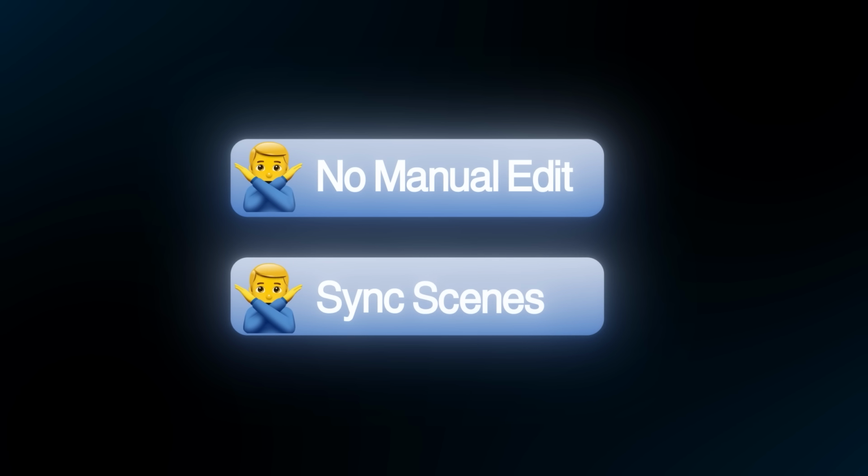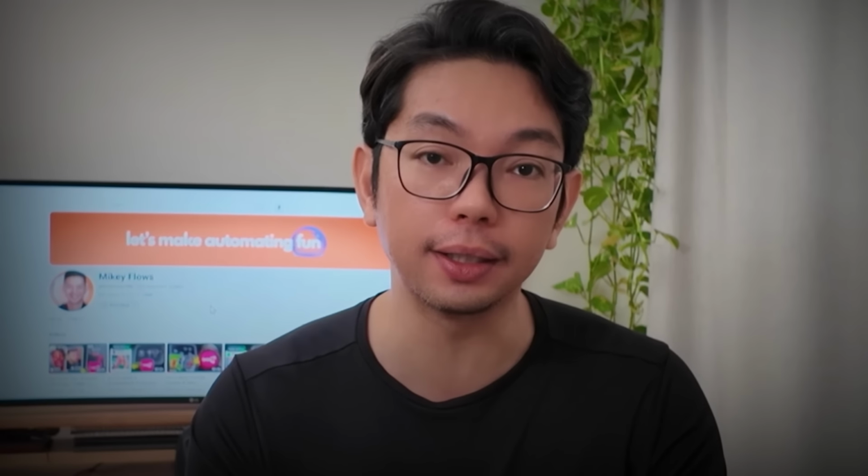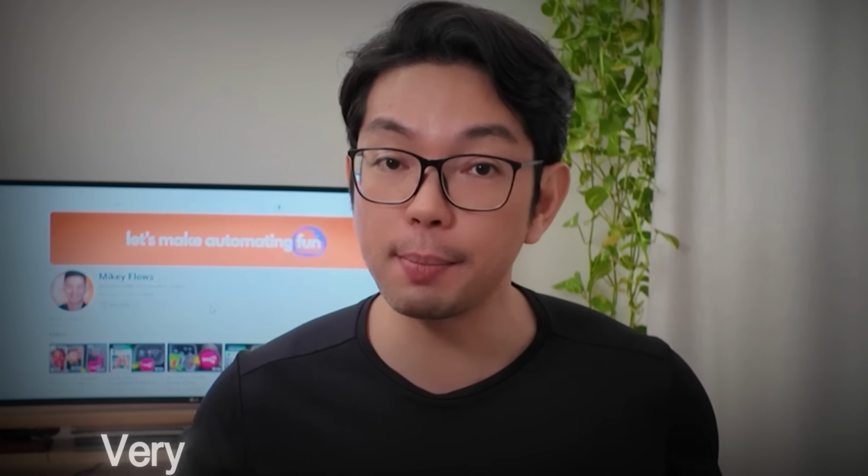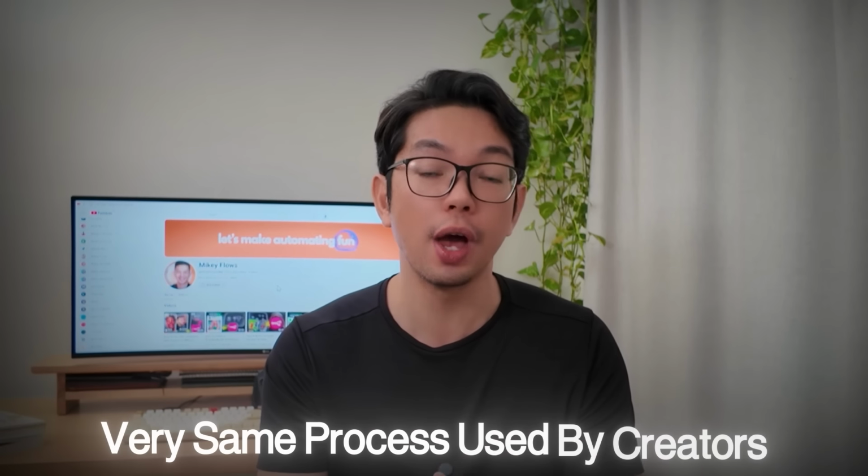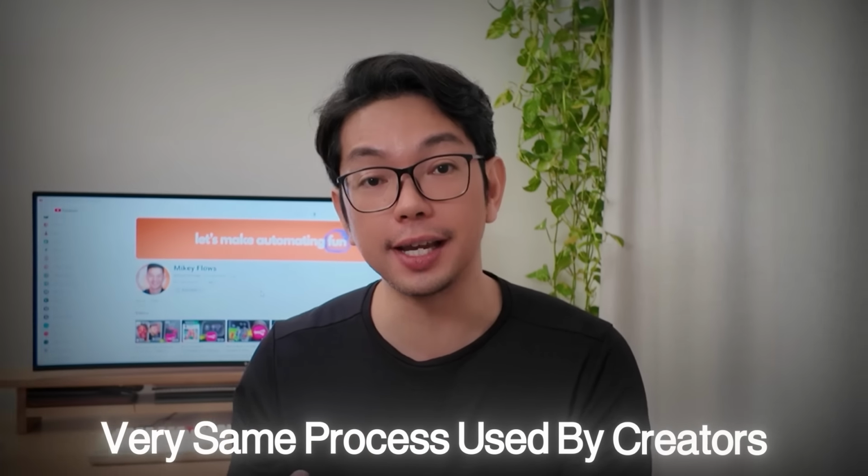After generating all of our individual clips, we're now going to turn them into a single polished video. We don't have to manually edit and sync scenes precisely because we'll use JSON to video to handle the heavy lifting for us. This step takes our completed outputs and compiles them automatically into one cohesive file using a ready-made template. The very same process used by creators automating full-length content at scale.